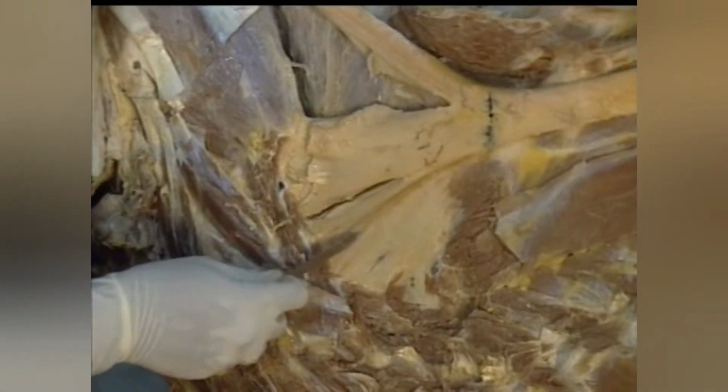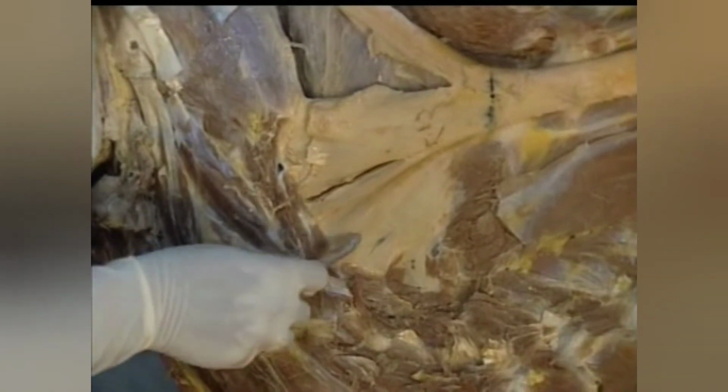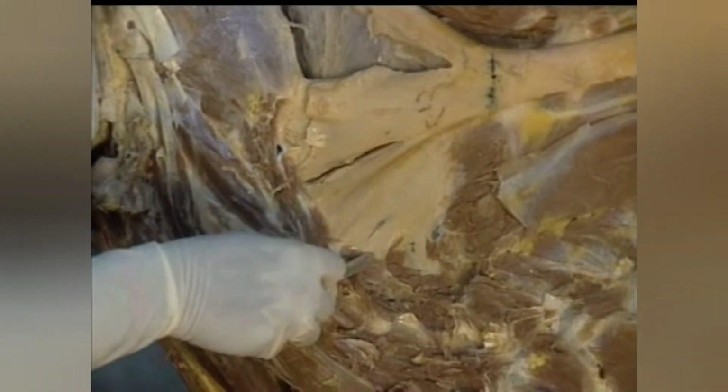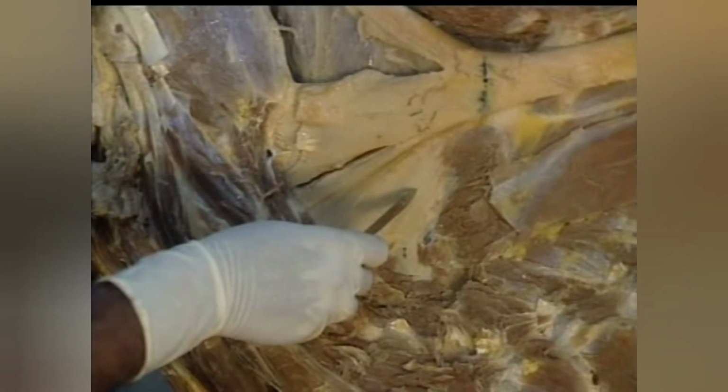Now the pointer shows the posterior division which is single and is inserted to the spines of fifth, sixth and seventh cervical vertebrae. These oblique bundles of muscles are multifidus dorsi. They are directed upward and forward.